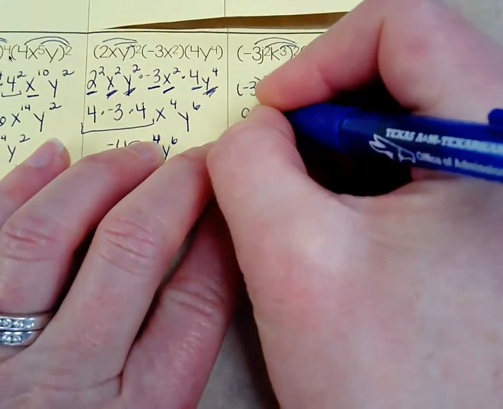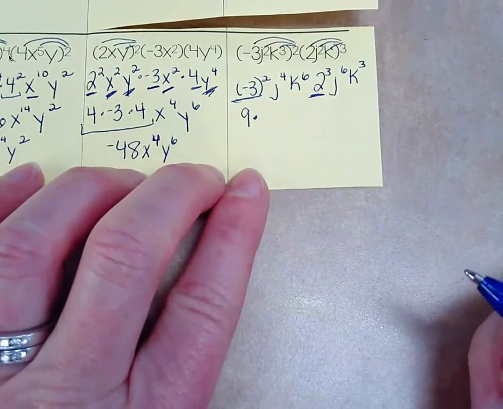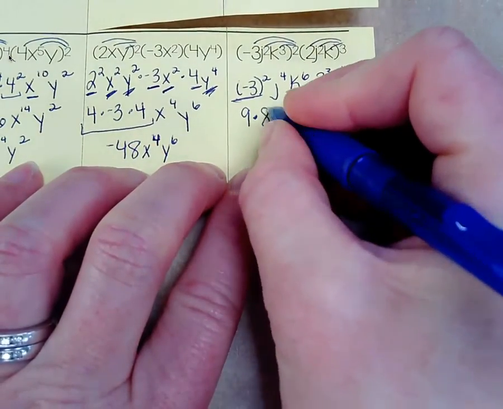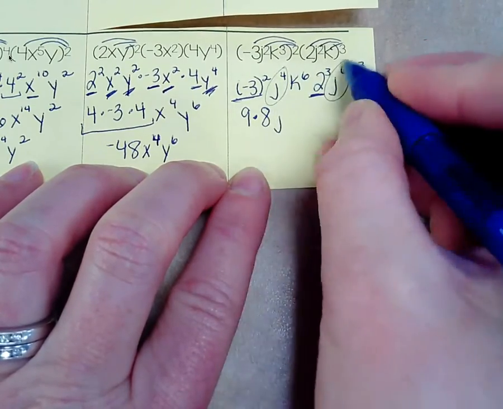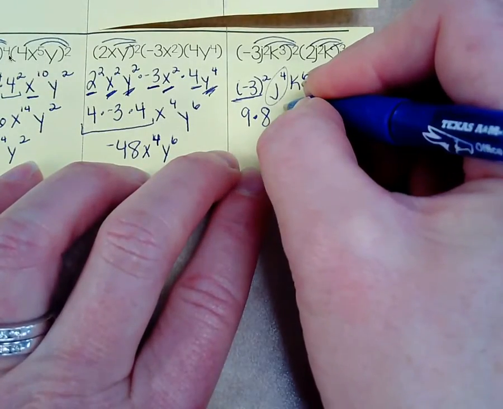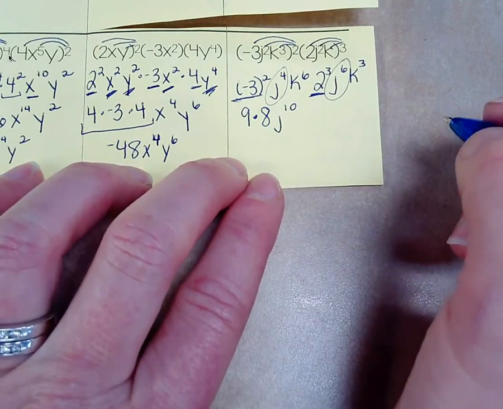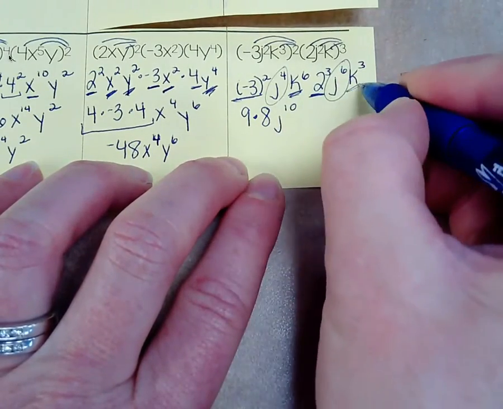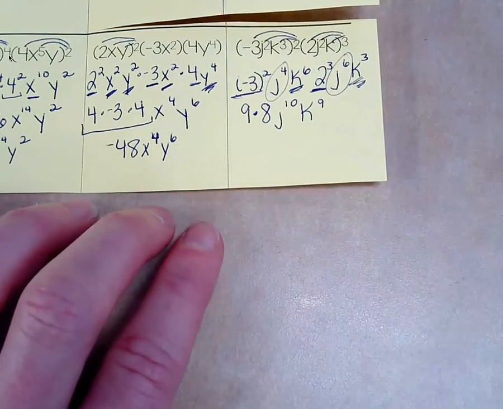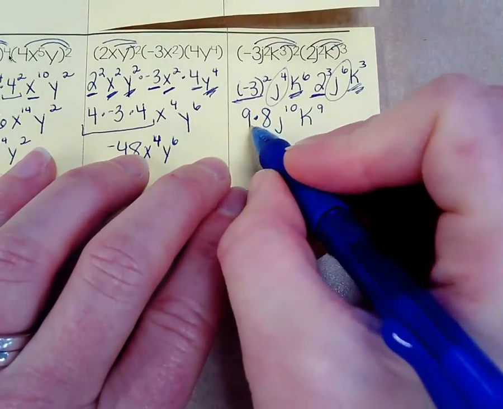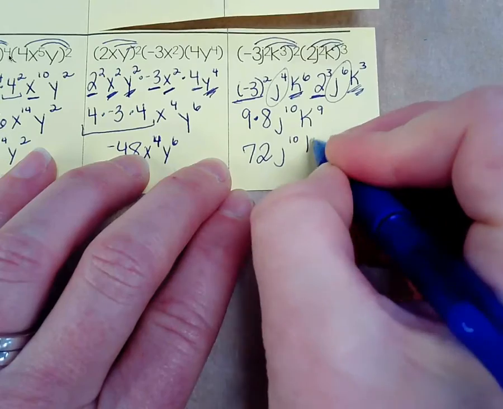So this is 9 times, let's go ahead and do the 2 to the third, 8. J4, J6, J10, because you're adding them. And then K6, K3, make K9. So then 9 times 8, 72, J10, K9.